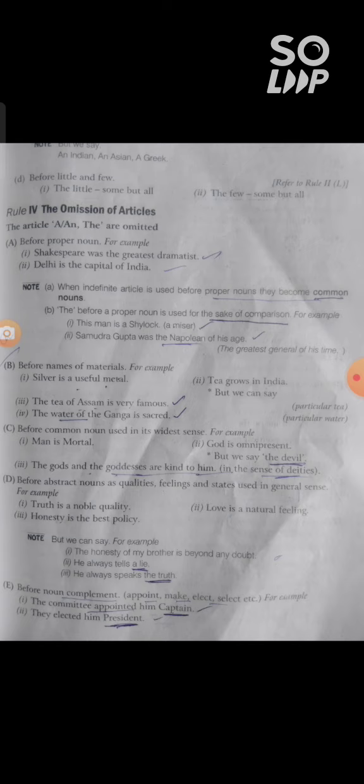Before abstract nouns as qualities, feelings and states used in the general sense, we don't use any articles here. Abstract nouns are what we can't touch and can't see. They also have names; they are the abstract nouns. They express the names of qualities, feelings and states. In the general sense, we never use any article before them. Truth is a noble quality, love is a natural feeling, honesty is the best policy. You see that honesty, truth, love are abstract nouns used in a general sense, so we never use any article before them.